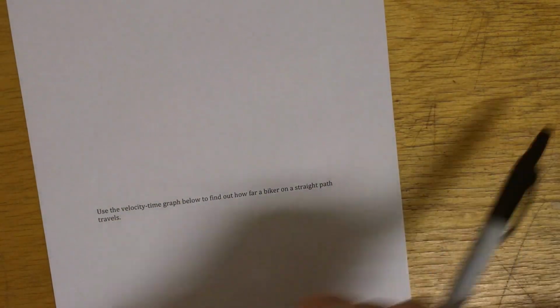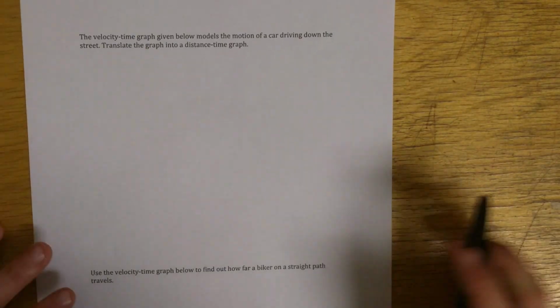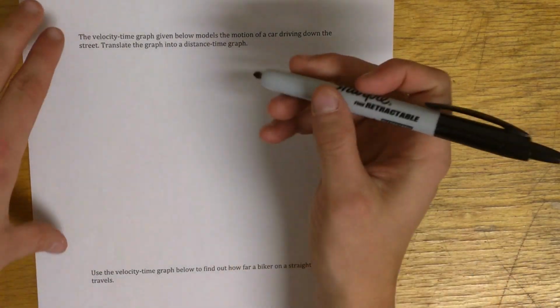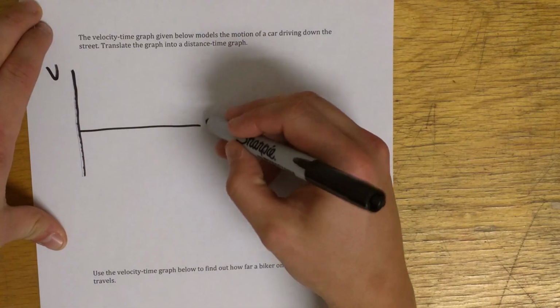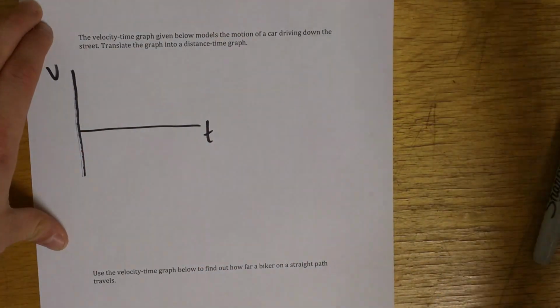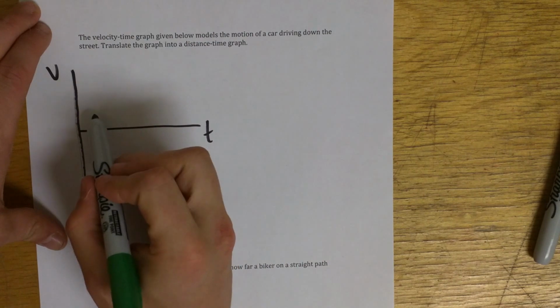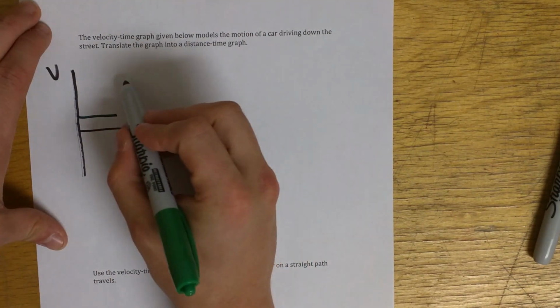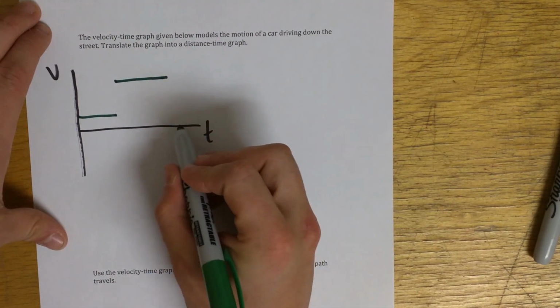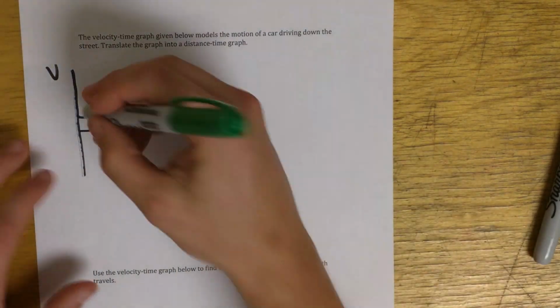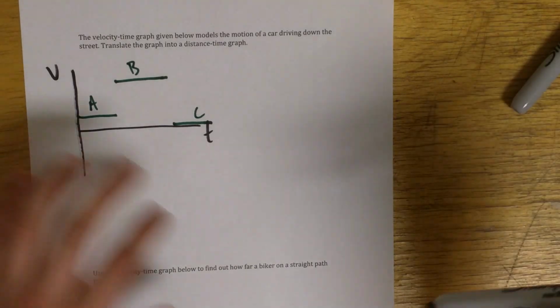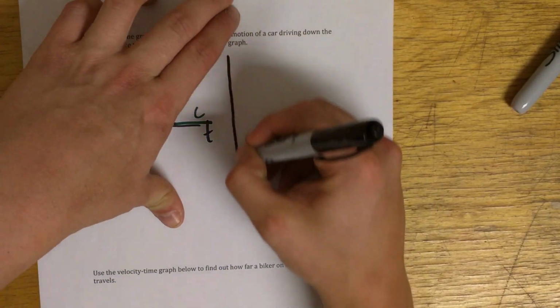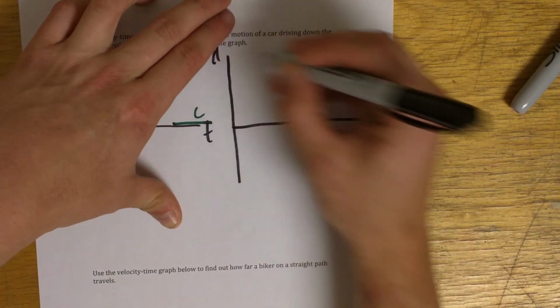Okay, can we go the opposite way? Now we have a car that's driving down the street, and we know the velocity time. Let's say it looks something like this. A, B, C, and we want to convert this into a distance time graph.